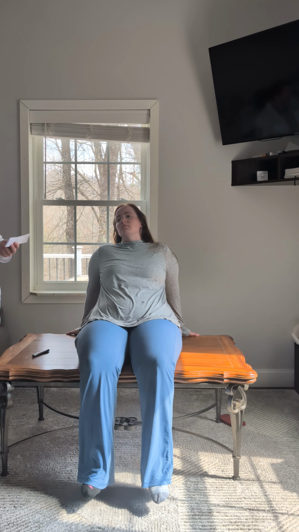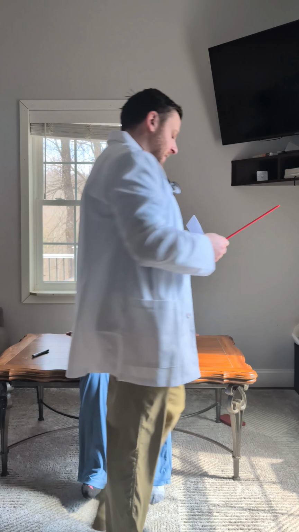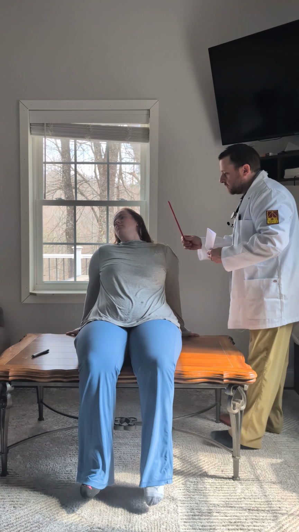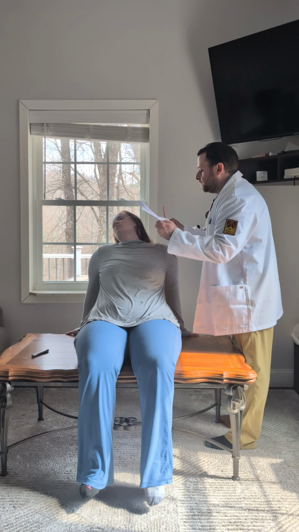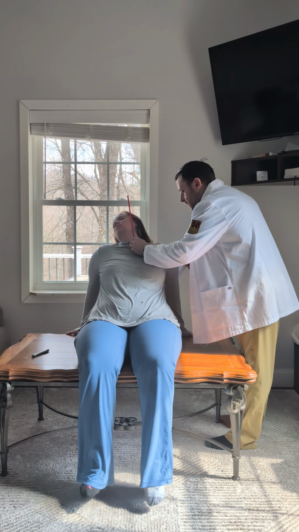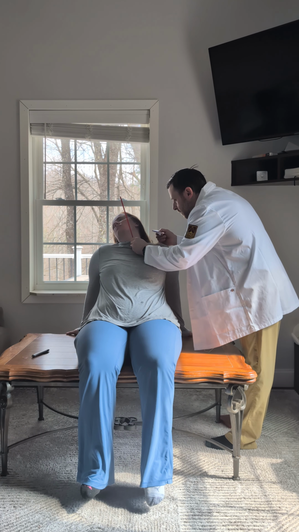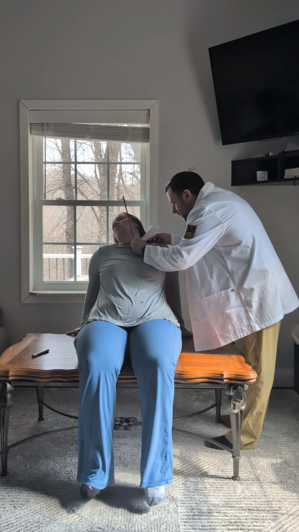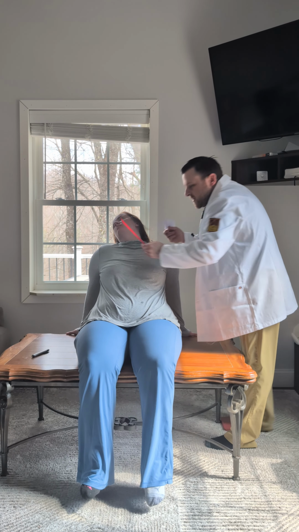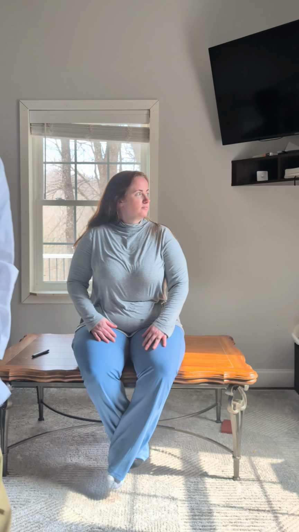So it looks to be about 4 centimeters on the right side. Looks to be about 4 centimeters on the left side. Anything higher than that could be indicative of fluid overload.